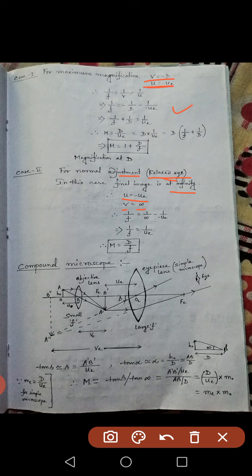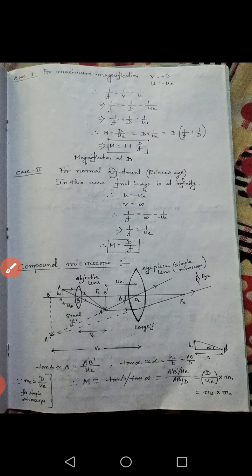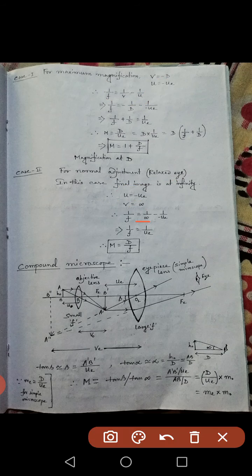Then this condition we are going to substitute in Lens formula. So we have Lens formula here, 1 by f equals 1 by v minus 1 by u. If you substitute these things, we get 1 by u is equal to 1 by f. So in the normal formula, what was that? This one, d by u. In place of u, we can substitute f. So the formula becomes m equals d by f. This is formula number 2. This is for normal adjustment or for relaxed eye. So this is all about the simple microscope.